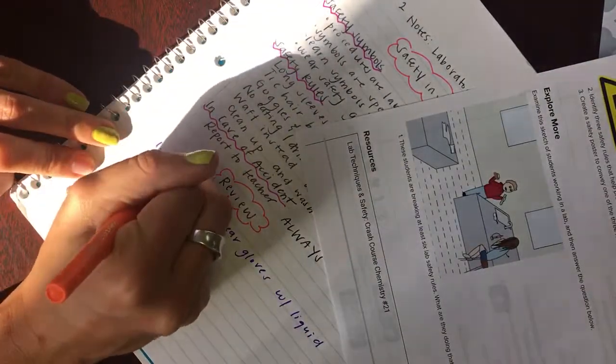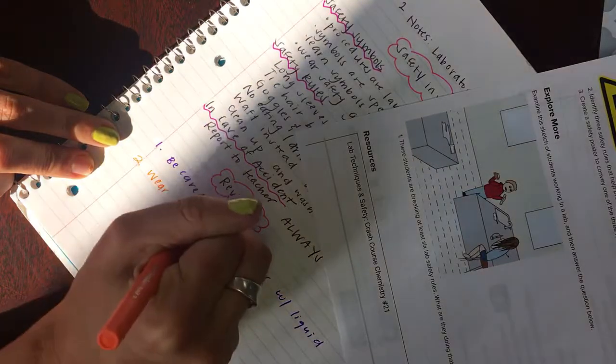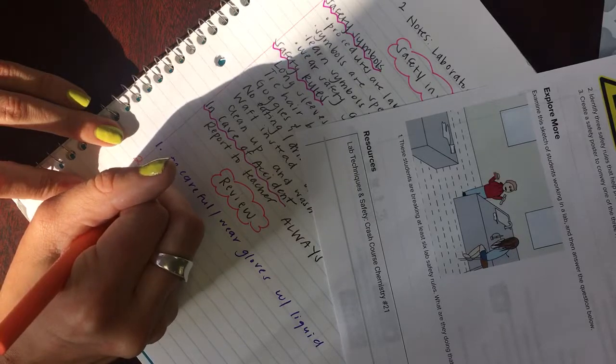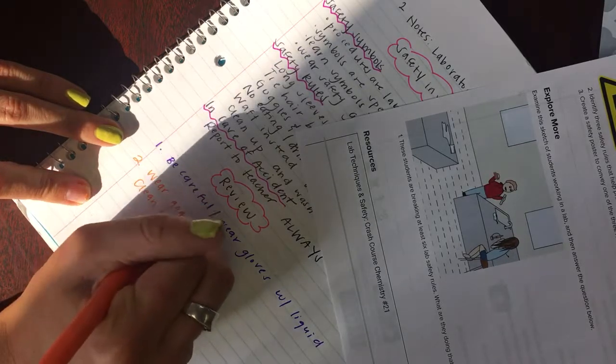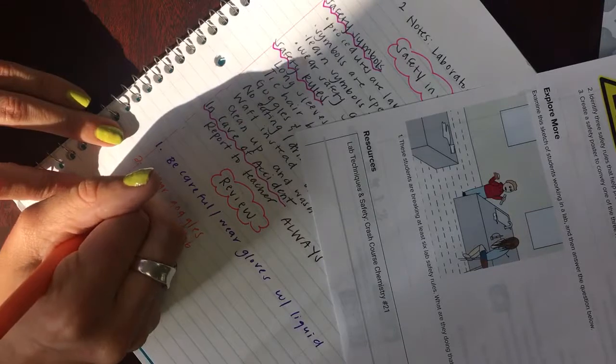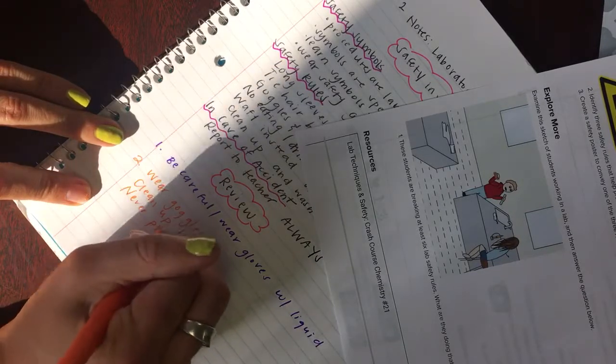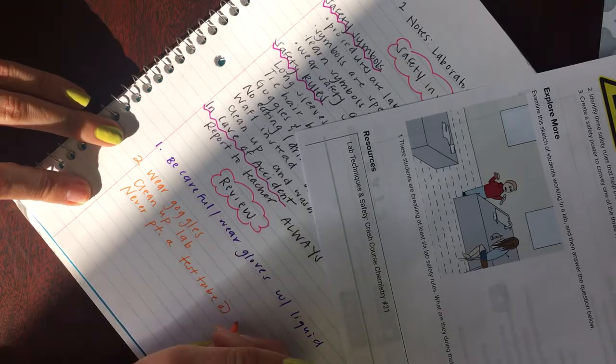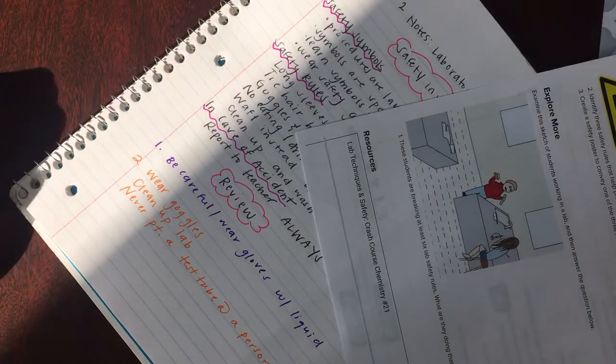Okay, then identify 3 safety rules that can help you prevent accidents. So I'm going to say wear goggles. Let's see. Clean up the lab. And you can write whatever ones stick out to you. Never point a test tube at a person. Those are my 3.